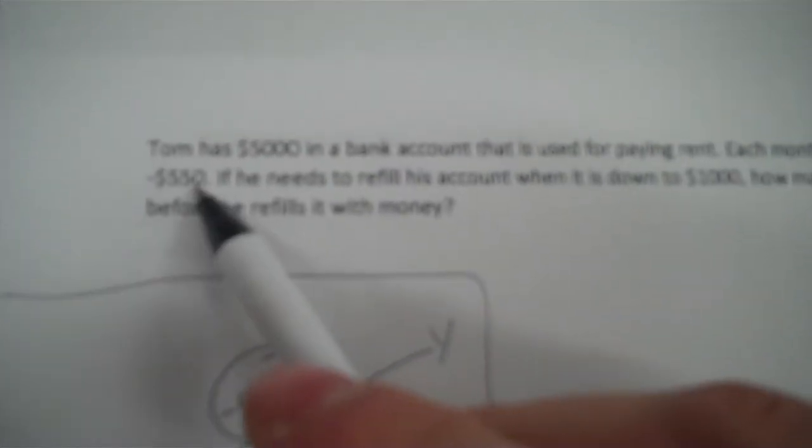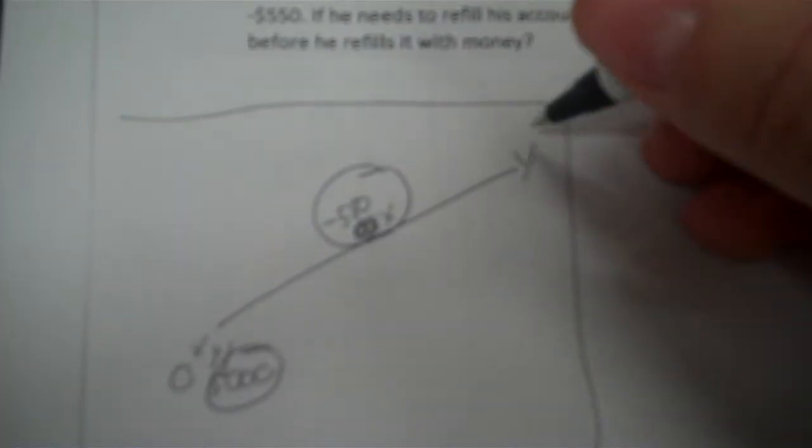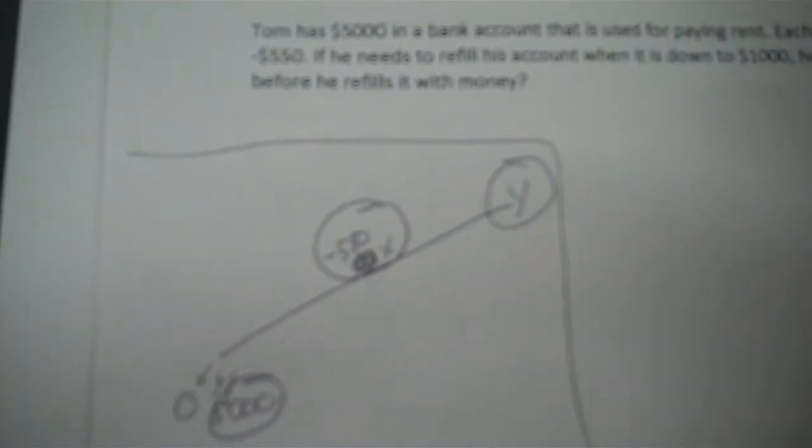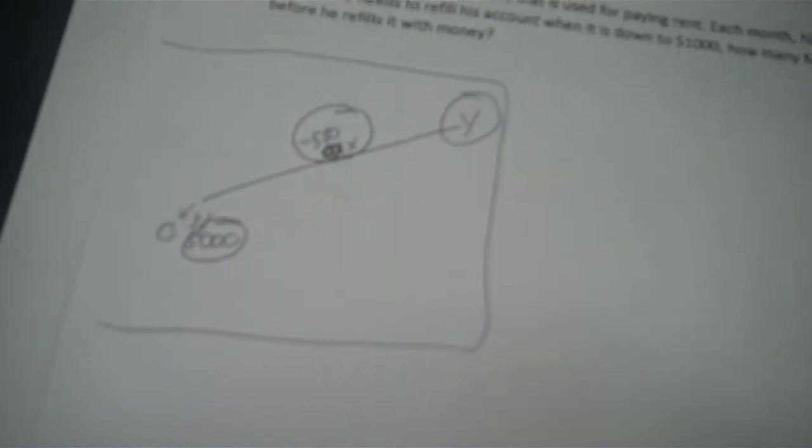Okay, and then the X begins at 0. And then before the 550, our Y, our money, was $5,000. So what I need to take out of this down here is the 5,000. That's up top there. Okay, so that's my equation.